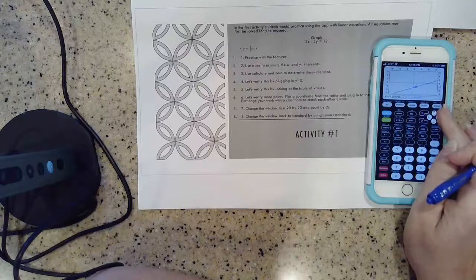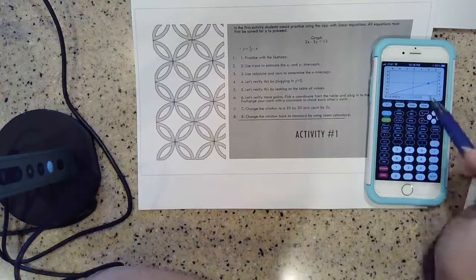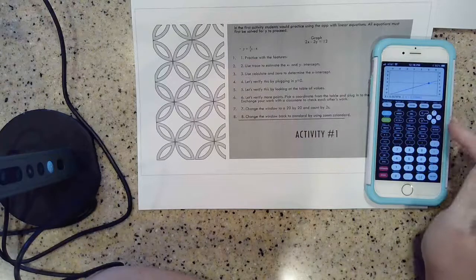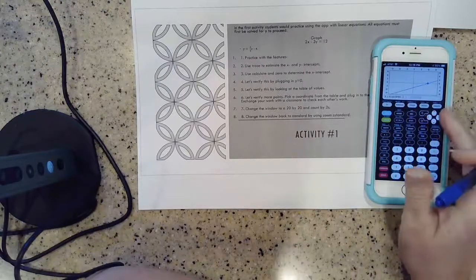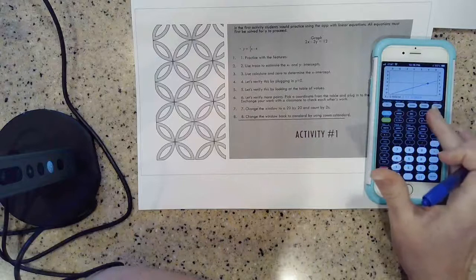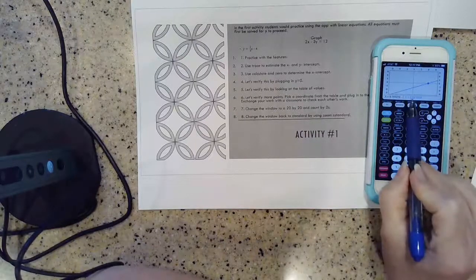Sometimes the pixels aren't set up to be perfect algebraically, and sometimes they are, so just be aware of that. I can't seem to get it to hit exactly at 6 in that way, but it looks like y is almost at 0 there, and x is almost at 6, but you're not always able to tell exactly using that trace feature. If I want to know for sure, a couple of things.